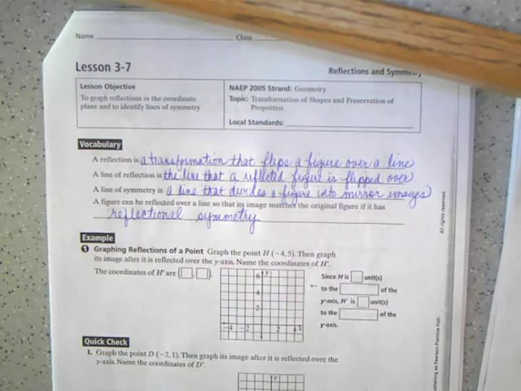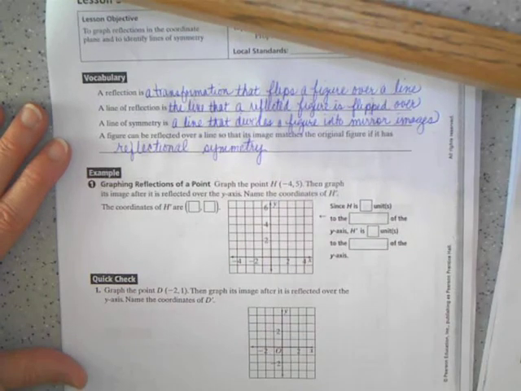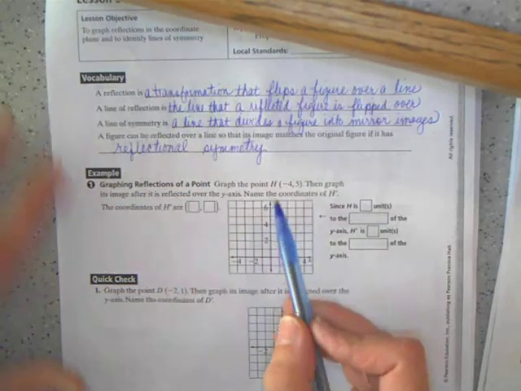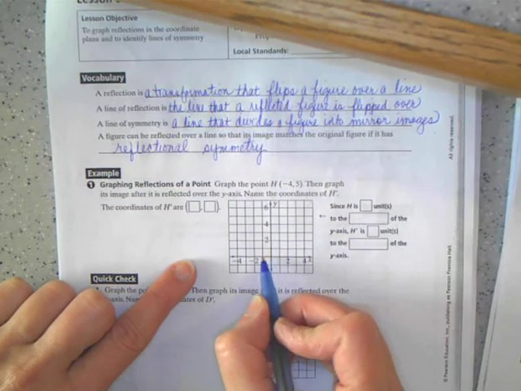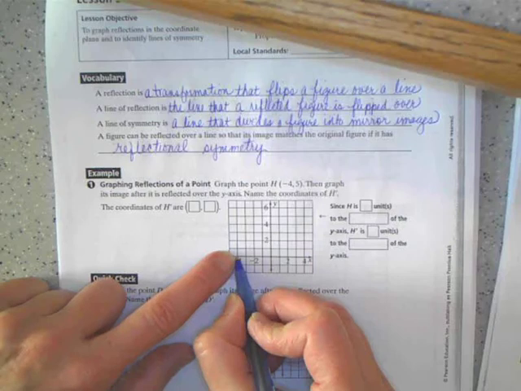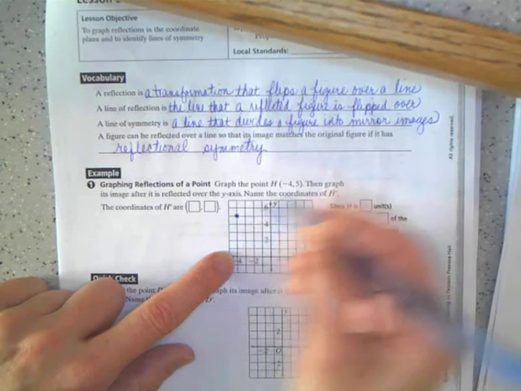Okay, let's look at this. Graphing reflections of a point. Graph the point H at -4, 5. Then graph its image after it was reflected over the y-axis. Name the coordinates of H prime. So point H is -4, 5. I'm going to go 4 from the origin, 1, 2, 3, 4, and then up 5, 1, 2, 3, 4, 5. So this is point H.